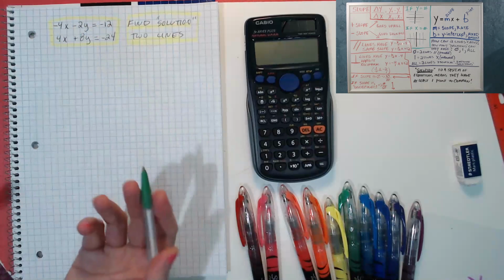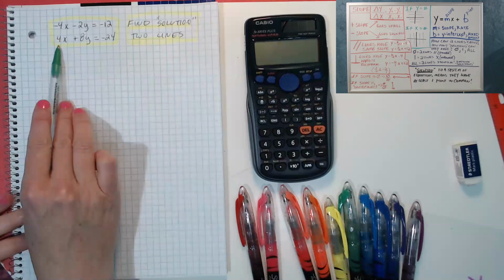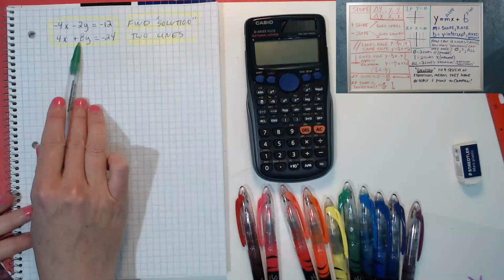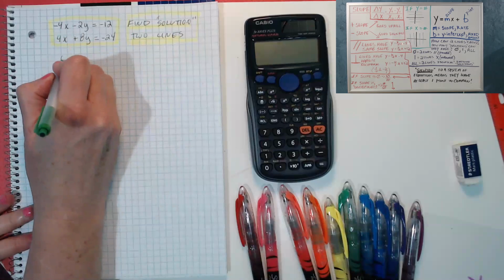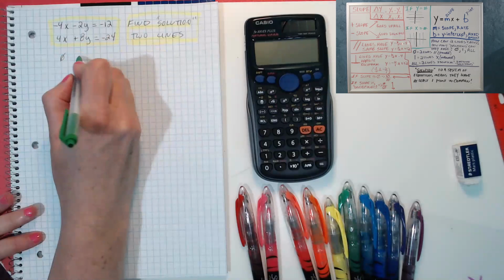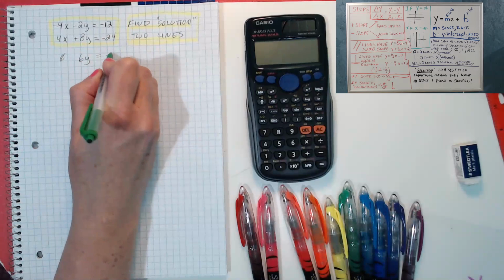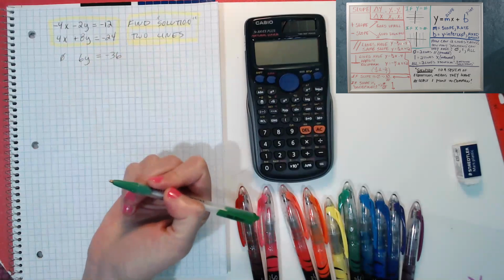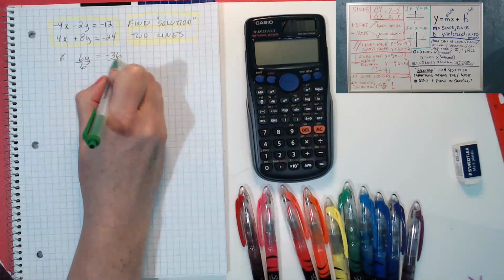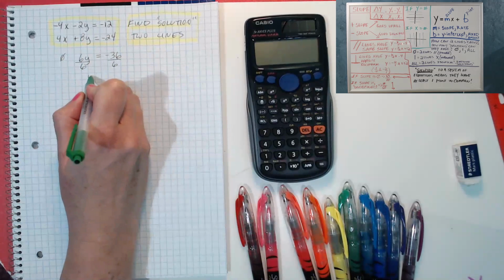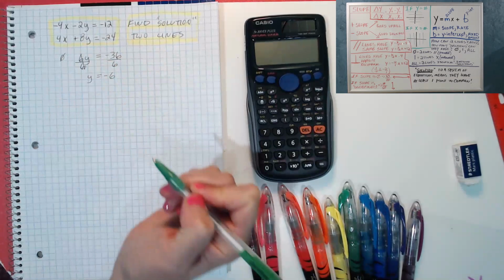We're going to add them. This one's already a negative 4x. This is a positive 4x. So we can just add straight down. And we're going to get, this will be 0, this will be 6y equals negative 36. Divide both sides by 6. Y equals negative 6.